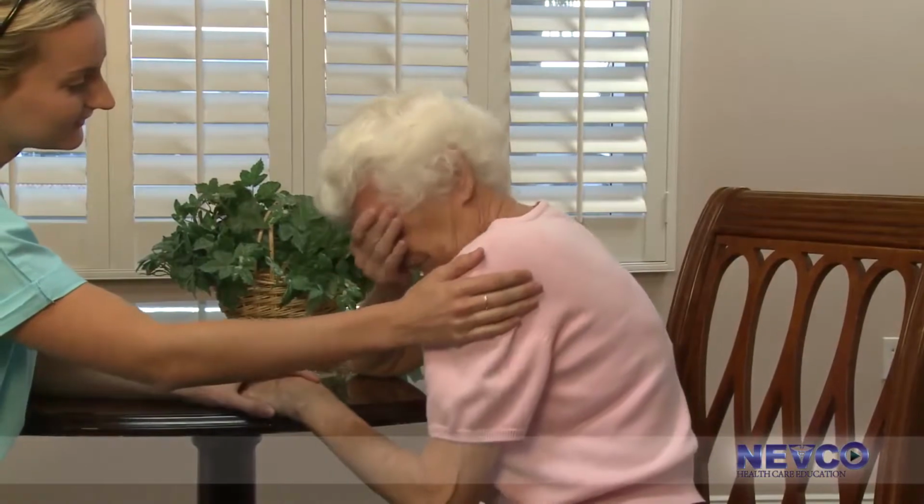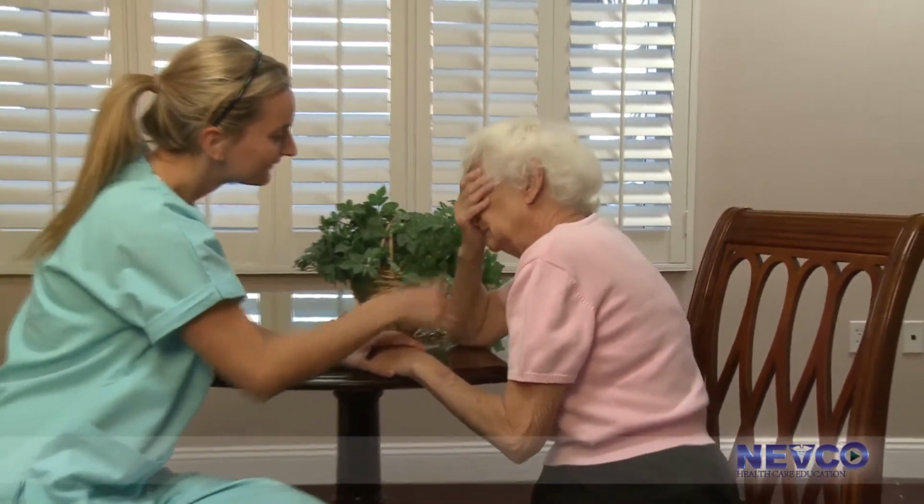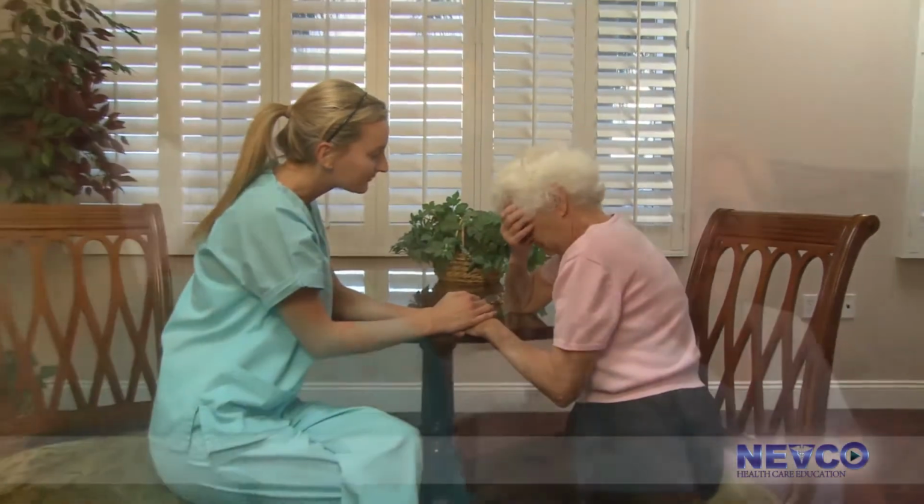Activities of daily living can be challenging during this stage, and the strategy and techniques used will need to be modified as the stage progresses.